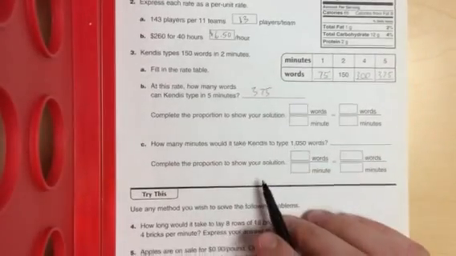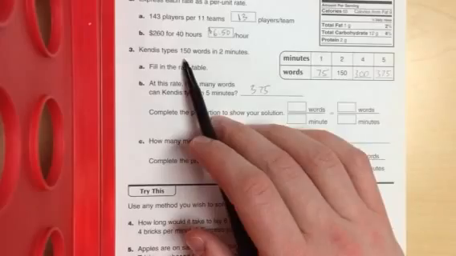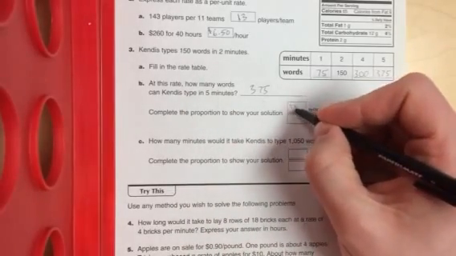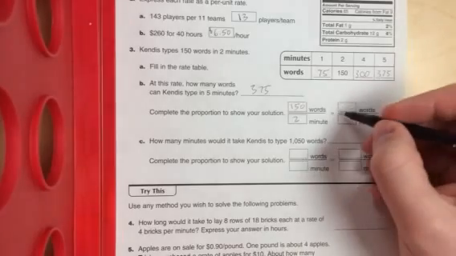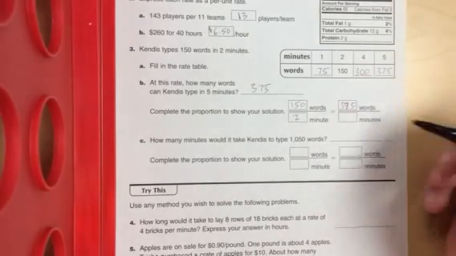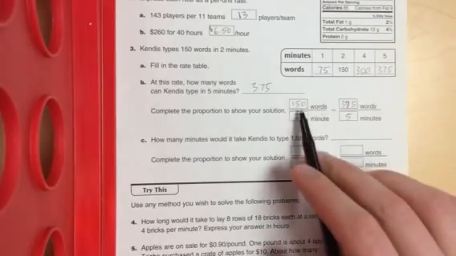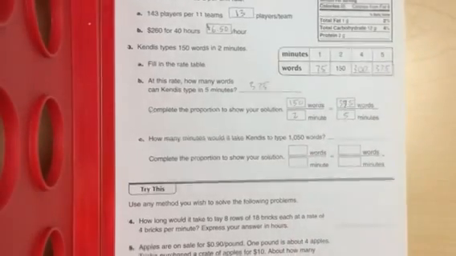To write that as a proportion, again, we always start with the one that they give us. They gave us 150 words in 2 minutes, so we put 150 over 2 minutes here. And then our answer was they could do 375 words in 5 minutes. And so our proportion is 150 over 2 is equal to 375 over 5.